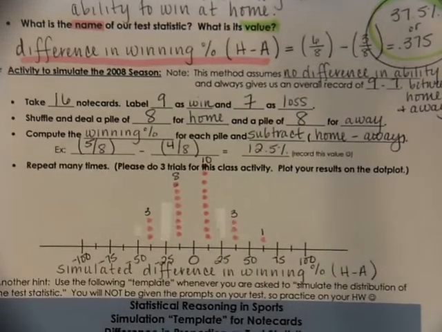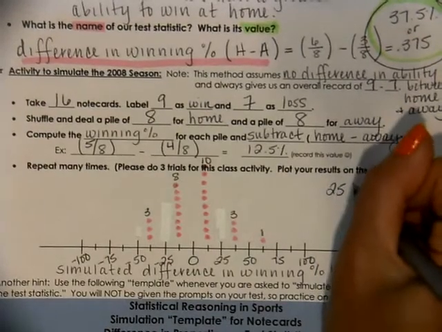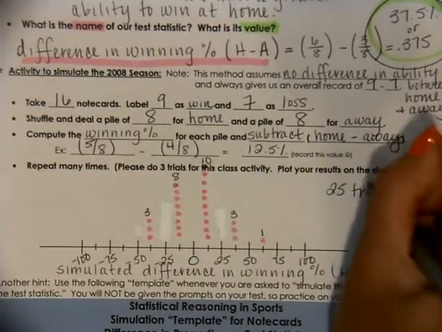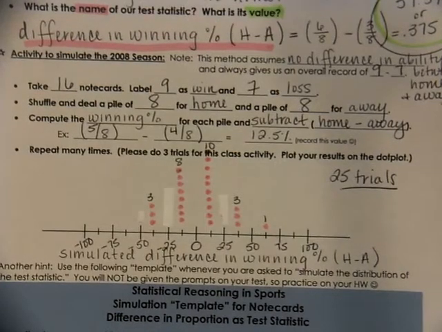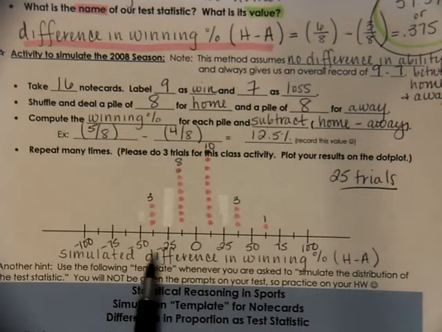So here were the results of 25 trials I did for my simulation. So you can go ahead and record these dots on your dot plot. I had 3 dots above negative 37.5%.